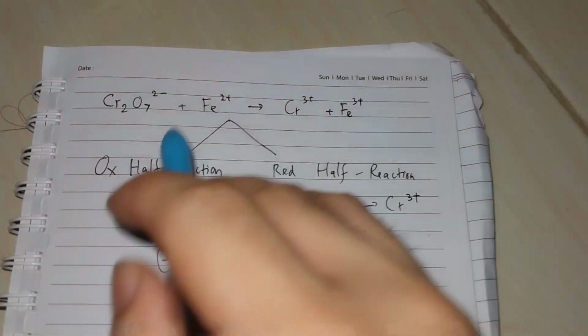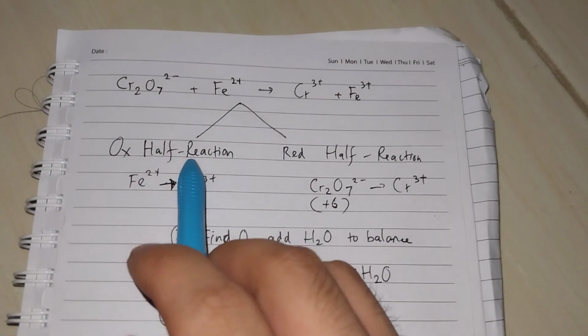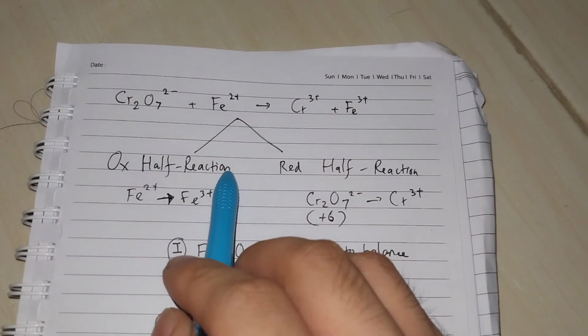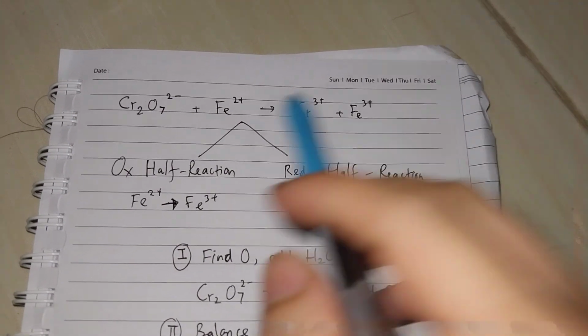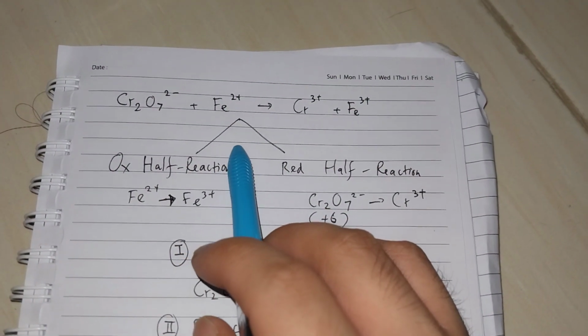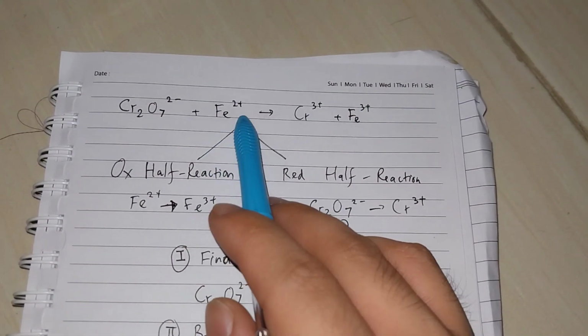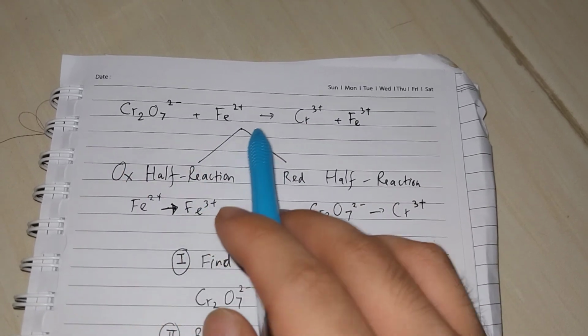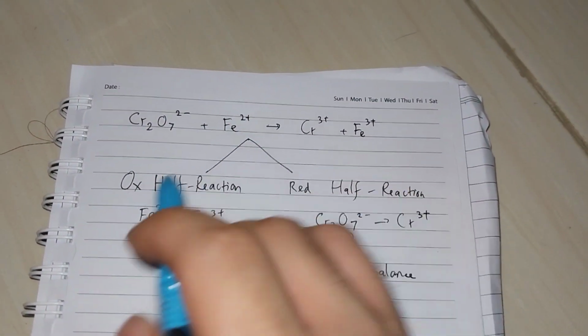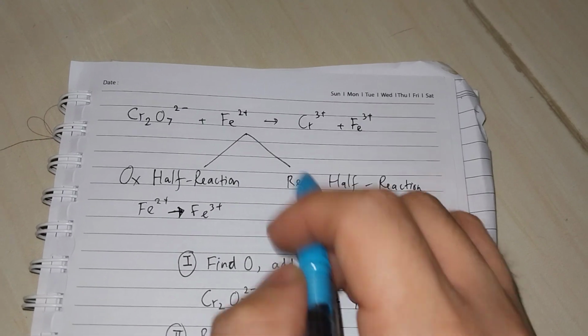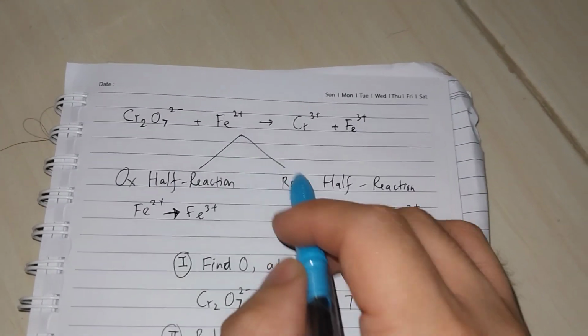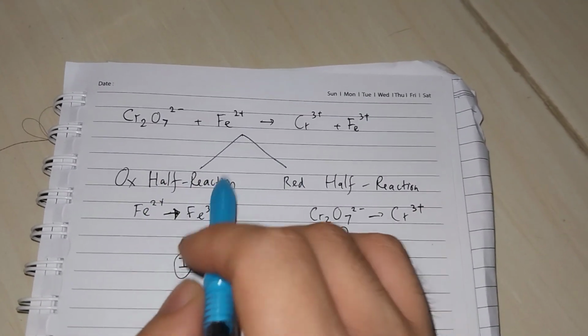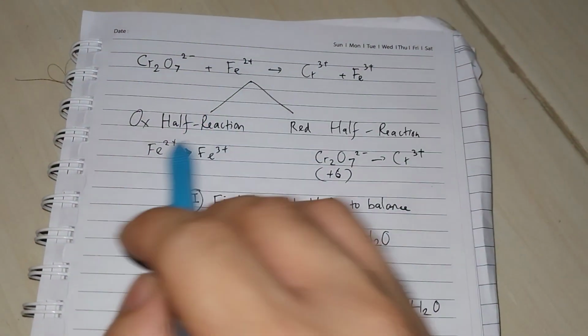Okay, so now there's a method here that we call the half reaction method. What it does is separate the oxidation and reduction reactions into half reactions. That's why it's called the half reaction method, so we do it separately.